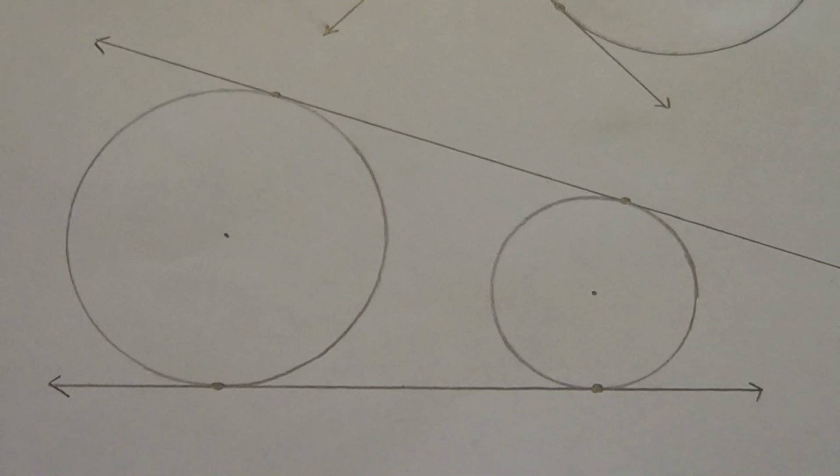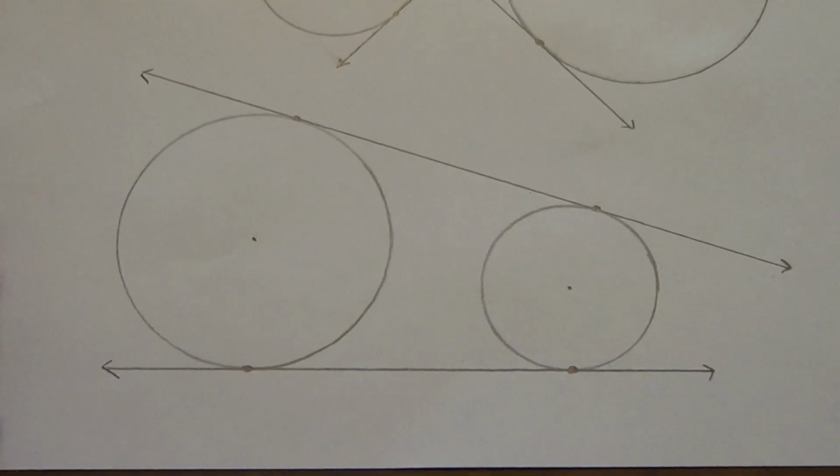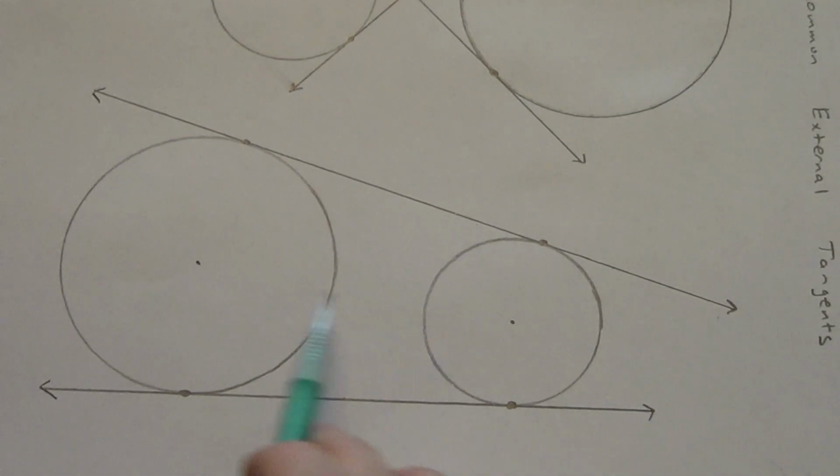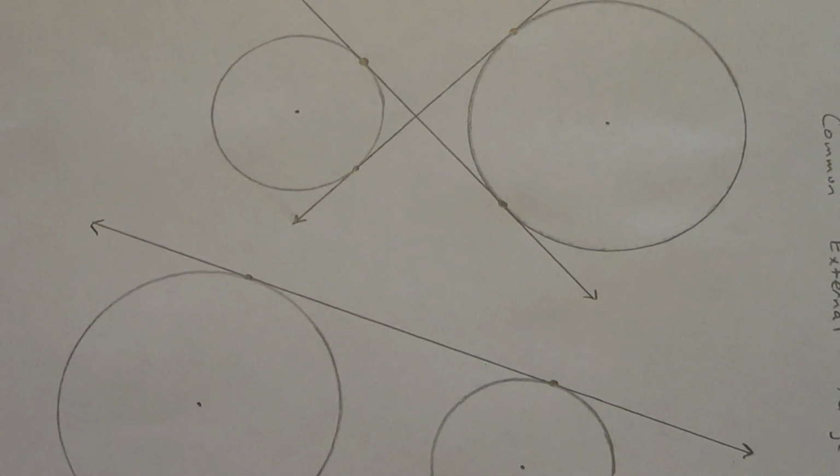If your circles are different sizes, the common external tangents will eventually meet out here. If these circles were exactly the same size, then the common external tangents would be parallel to each other. All right, so let's get a more technical definition for common internal tangent and common external tangent.